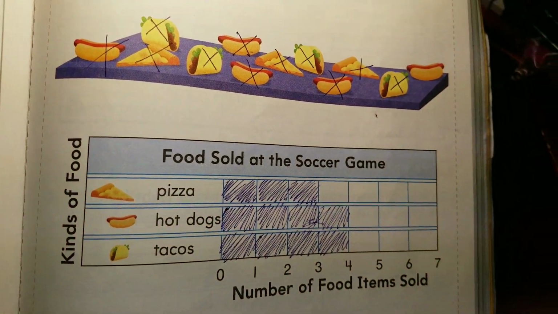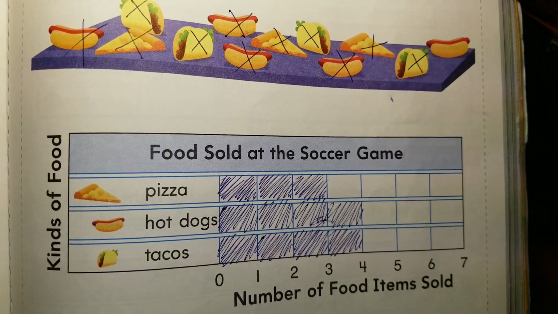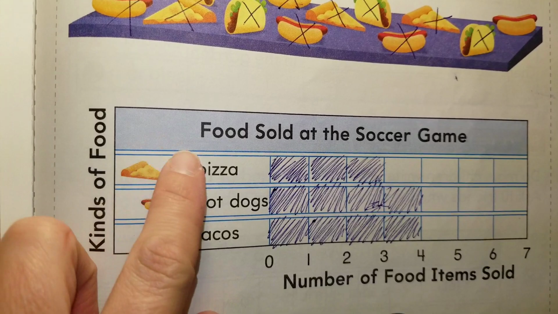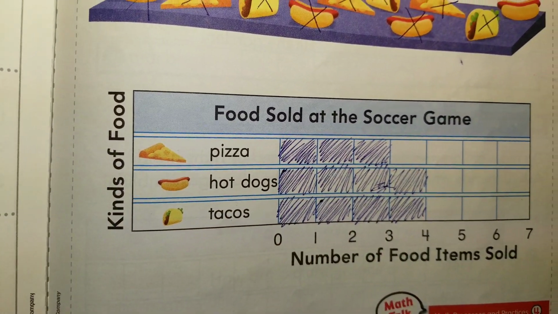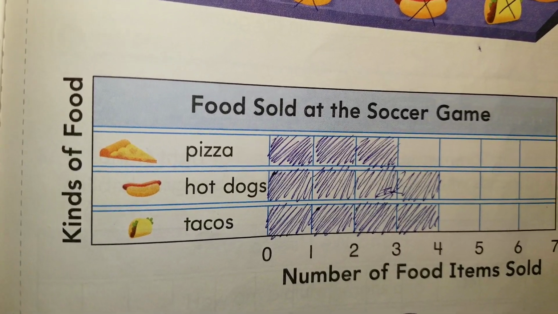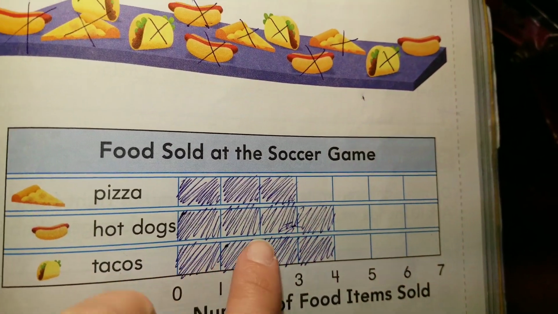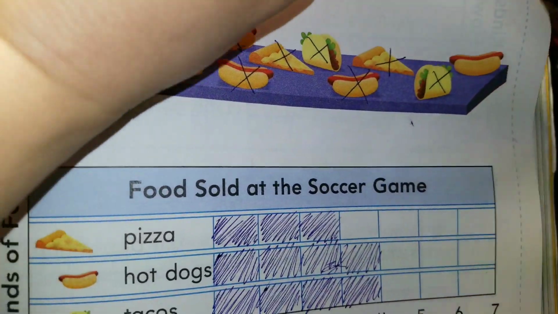But we can see, boys and girls, that the food that got sold the least was the pizza, right? Because only three people bought pizza. And the foods that got sold the most were the hot dogs and the tacos, because they are tied with 4 of each. Let's go ahead and turn the page. We're moving on to our first example.